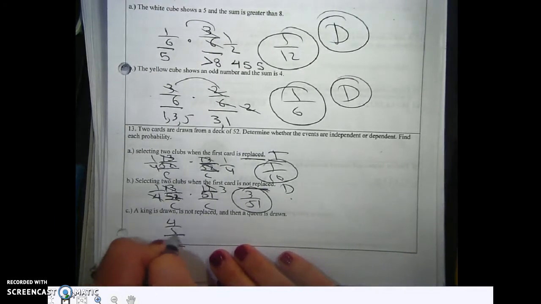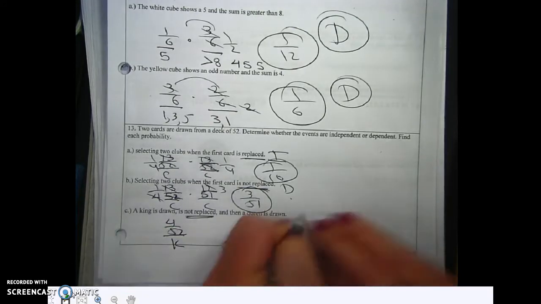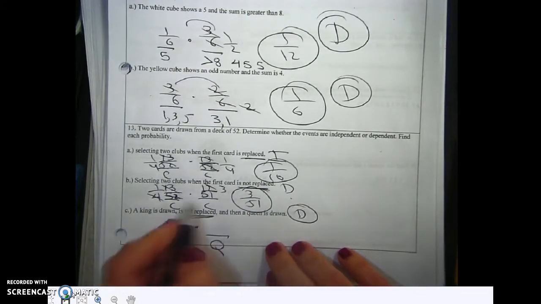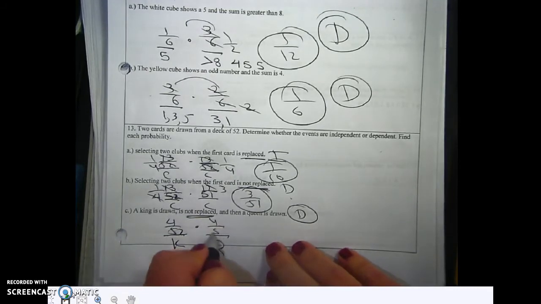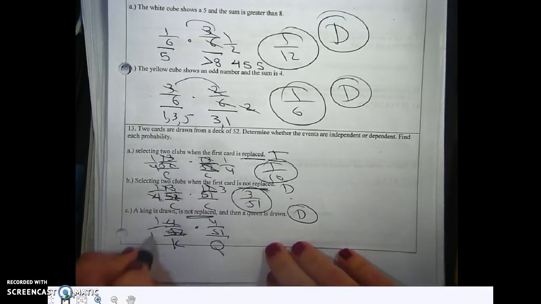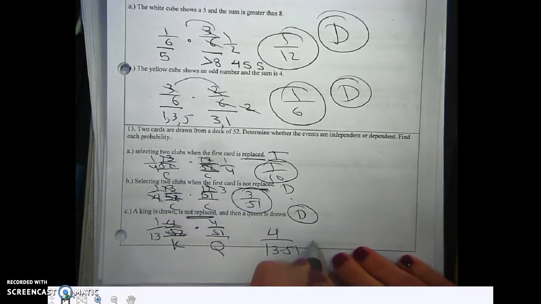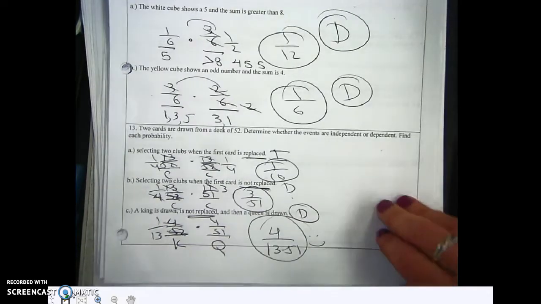Well, there's 4 out of 52. Not replaced, dependent. And then a queen is drawn. Well, there's 4 queens still in the deck, but only 51 cards. 1 over 13. 4 over whatever 13 times 51 is. Okay? Let's turn the page.